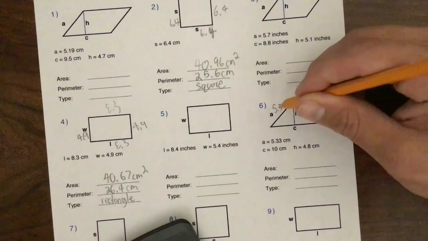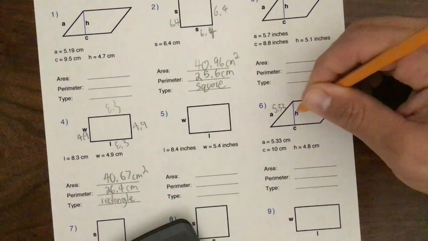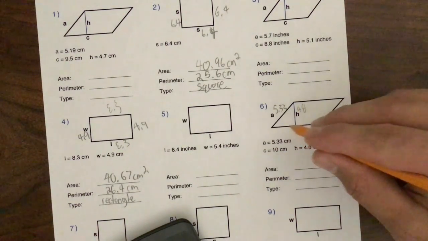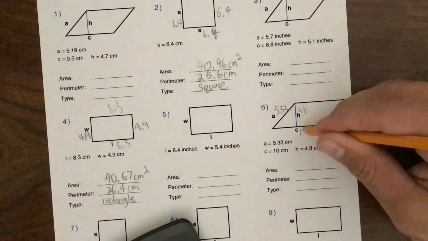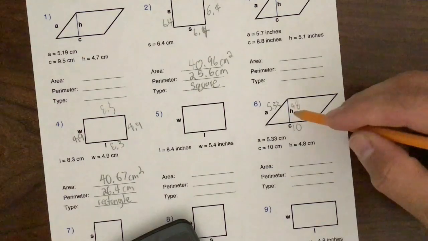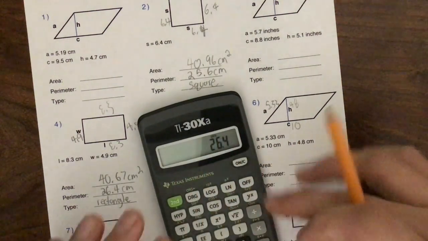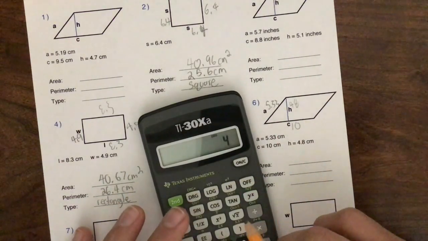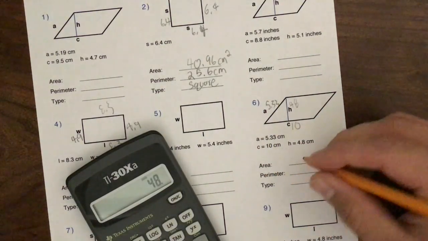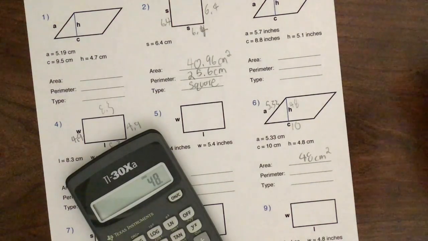Remember, we do not use that for area. Okay, that'll come into play with perimeter. Our height, a nice little h right there, is 4.8. And our base, this whole thing, C, is 10. Okay, so base times height, not this guy, would be 10 times 4.8. Okay, so in my calculator, I'm going to do 10 times 4.8 equals 48. So my area is 48 centimeters squared.